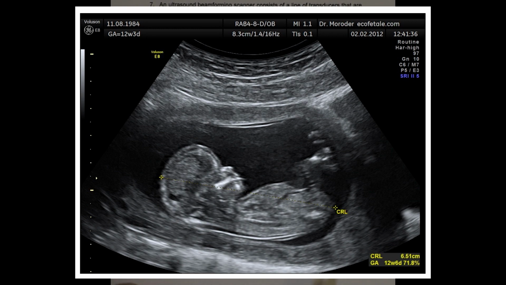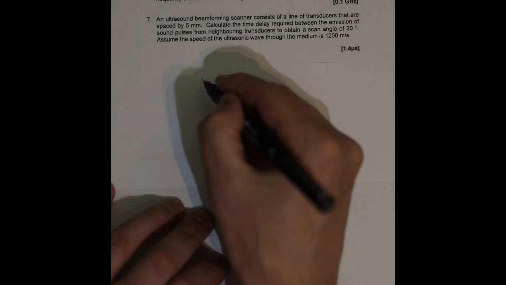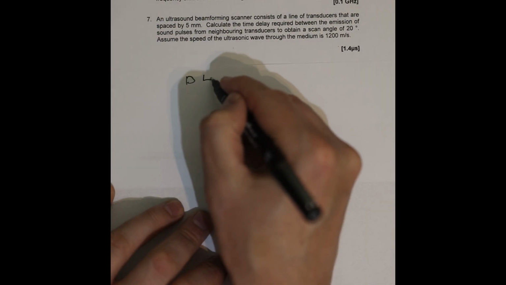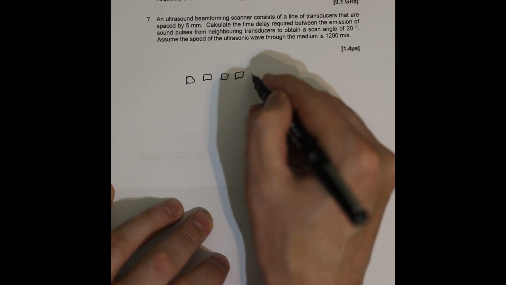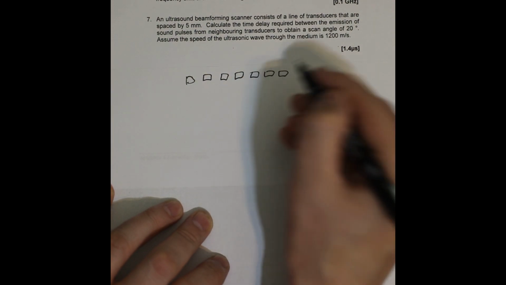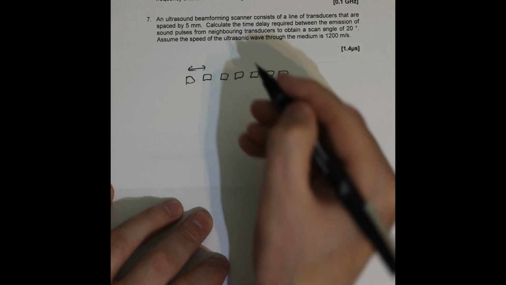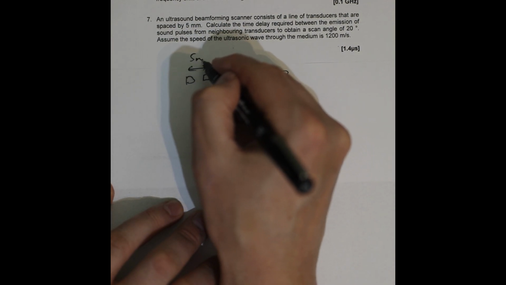So here we've got a line of transducers on our scanner. Looks something like this. So these are all regularly spaced, despite my drawing. And this space, we're told, is going to be 5 millimeters. Okay, so we want to calculate the time delay required between the emission of the sound pulses from the neighbouring transducers to obtain a scan angle of 20 degrees. And here we're assuming the speed of the ultrasonic wave through the medium is 1200 meters per second.